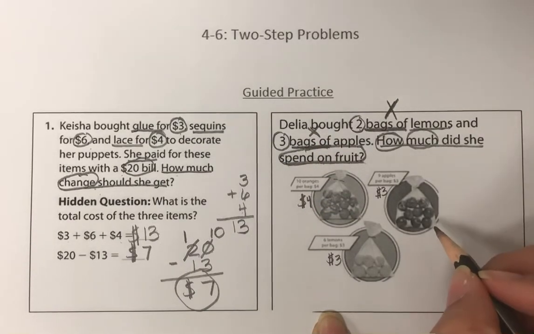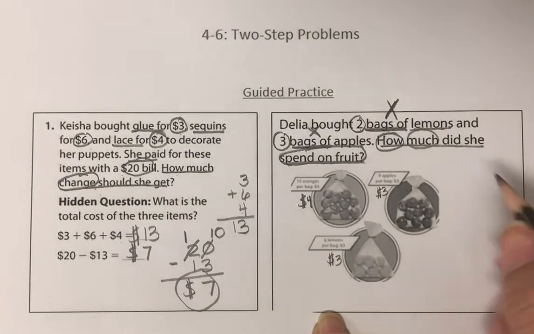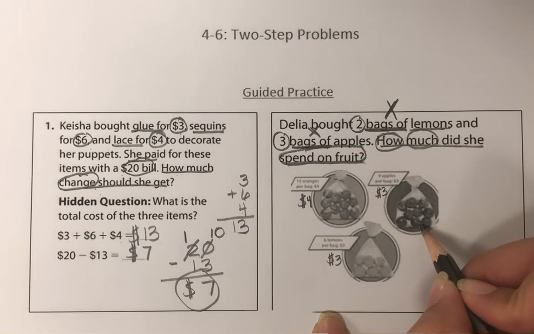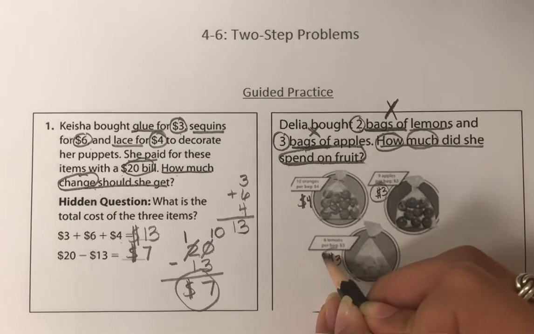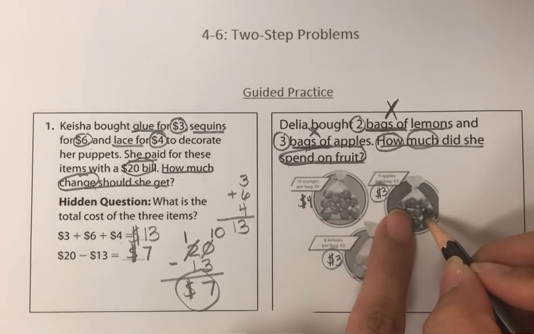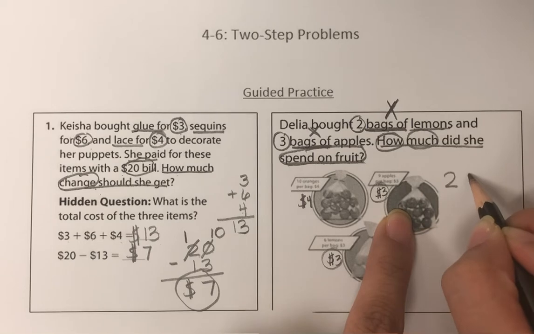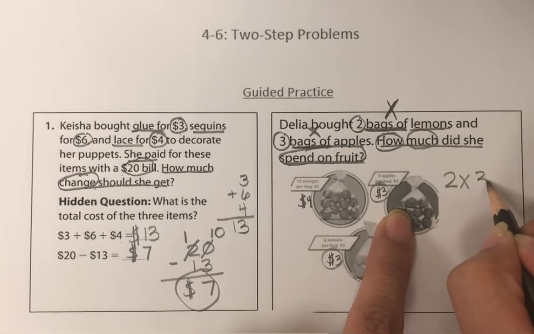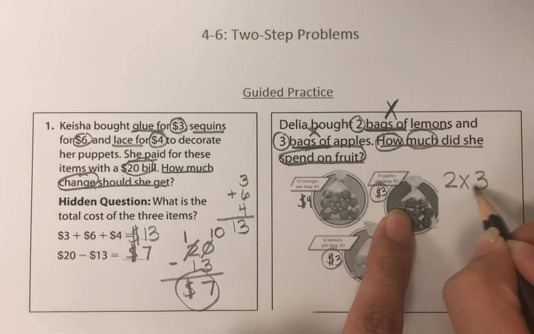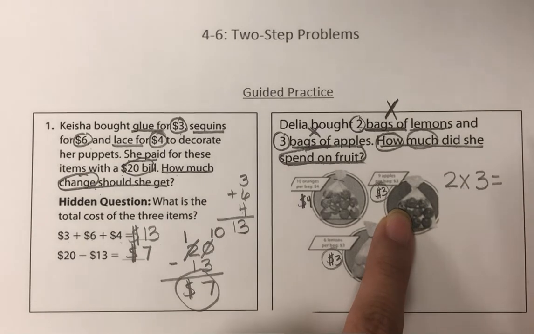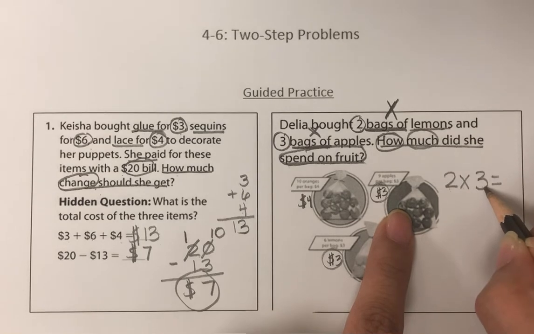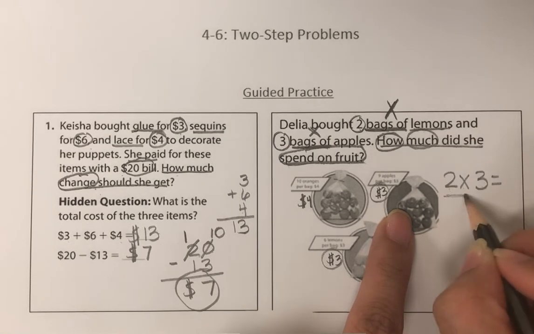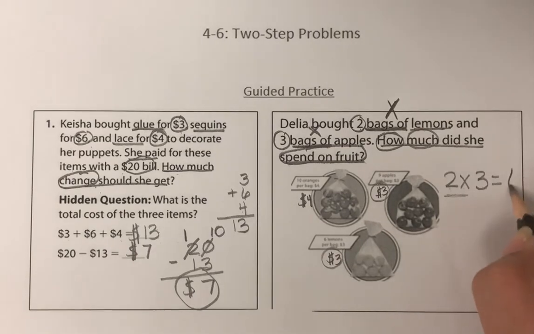Okay? So looking at our pictures right here, we have apples. And we have lemons, okay? The apples cost $3, and the lemons cost $3. Looking at the apples, if she buys 2 bags of apples that each cost $3, we're multiplying 2 times 3. 2 times 3. 2 groups of 3. I'm adding the number 3 2 times. So 3 plus 3 is 6.